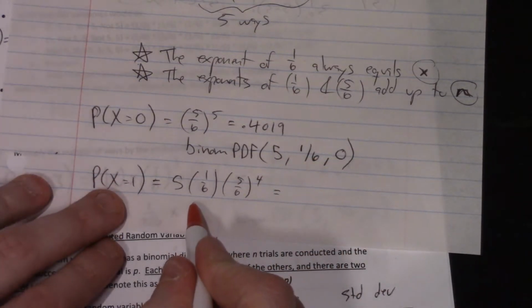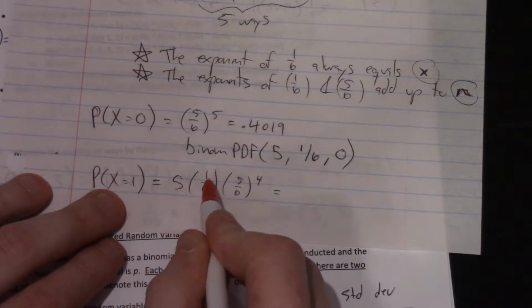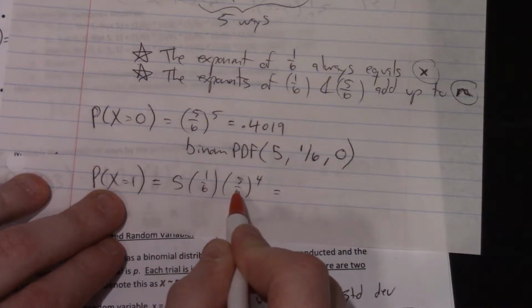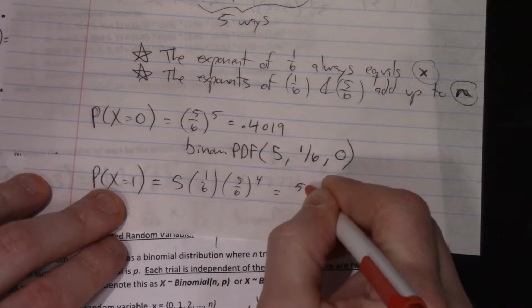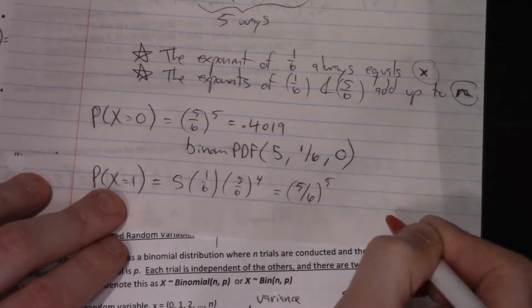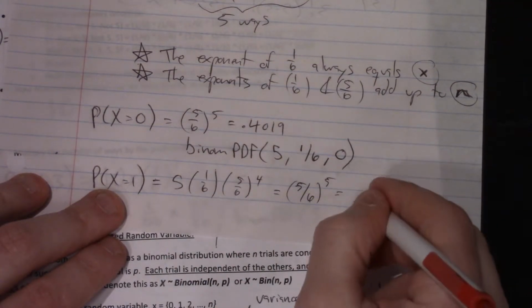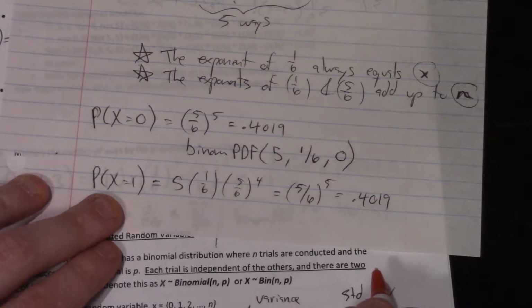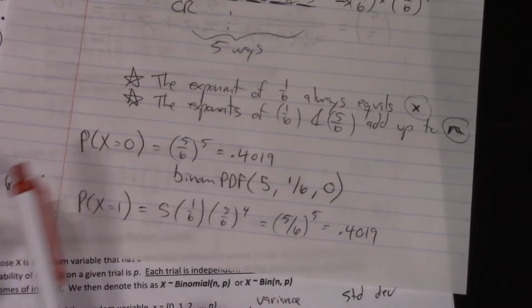Okay, so really what this ends up being is 5 times 1/6 is 5/6. 5/6 times 5/6 to the 4th, well, that's just 5/6 to the 5th. So this is just like the probability that x is 0. This should be 0.4019. So let's enter that into the binomial PDF.